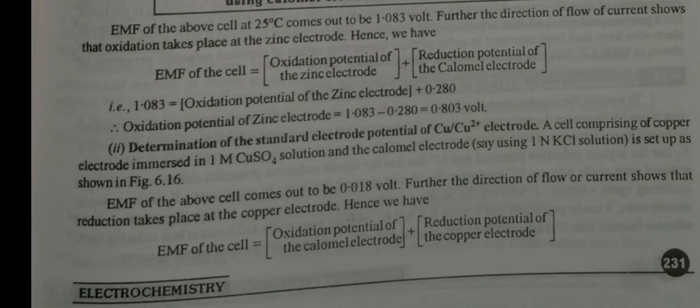Second, determination of the standard electrode potential of the copper and copper ions electrode. A cell comprising a copper electrode immersed in 1 molar copper sulfate solution and the calomel electrode, say using 1 normal KCl solution, is set up as shown. EMF of the above cell comes out to be 0.018 volt. Further, the direction of flow of current shows that reduction takes place at the copper electrode.